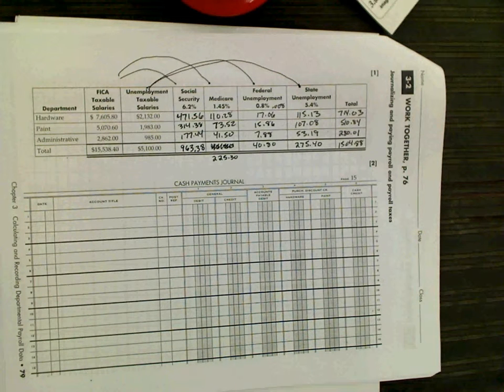It says unemployment taxes, do this period, 2032, okay. So it says journalize the following transactions for July of the current year. Paid July 3rd payroll on July 10th, check number 260. All right, so we've got some stuff here.